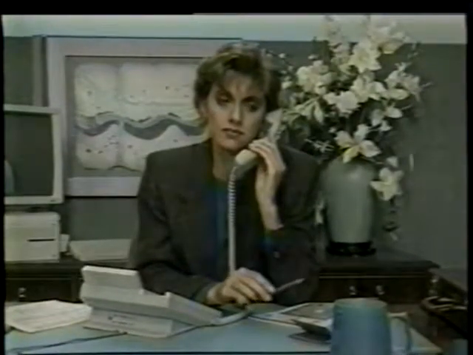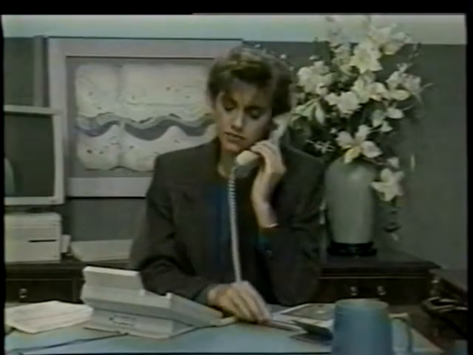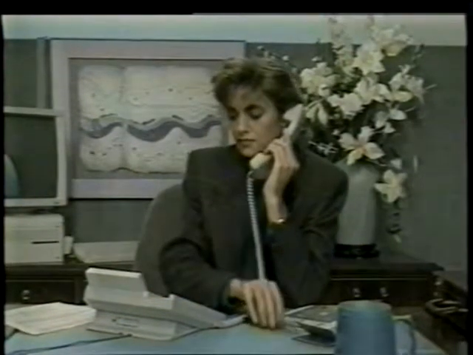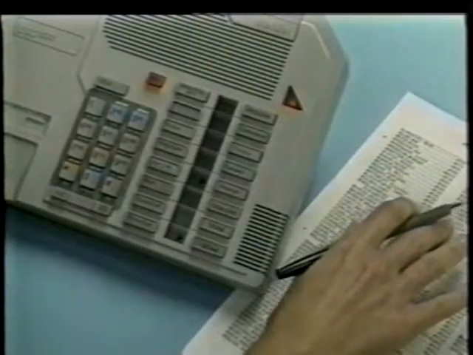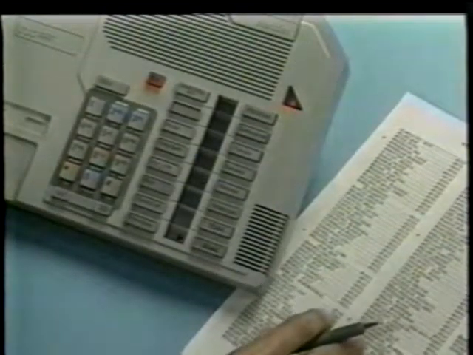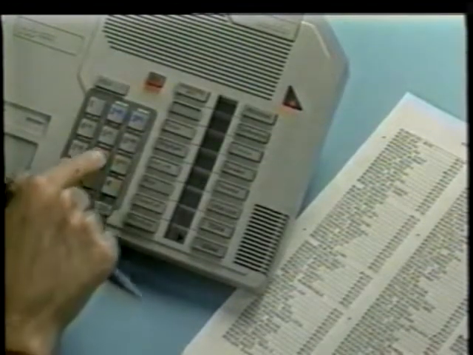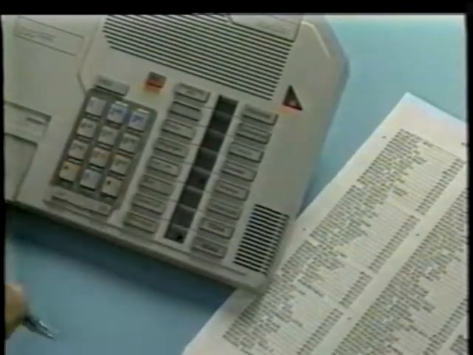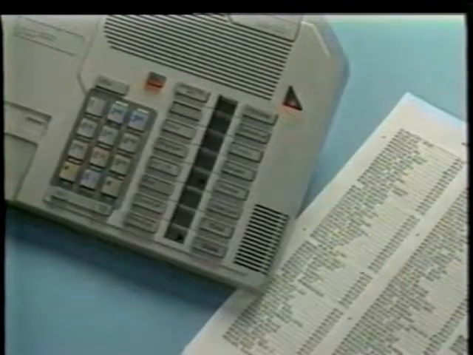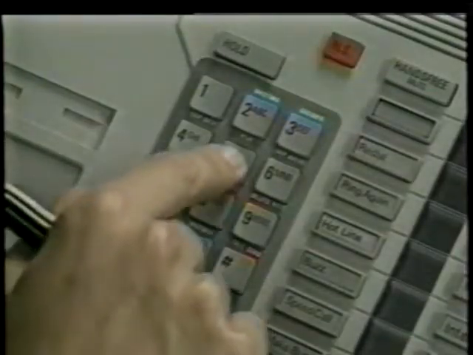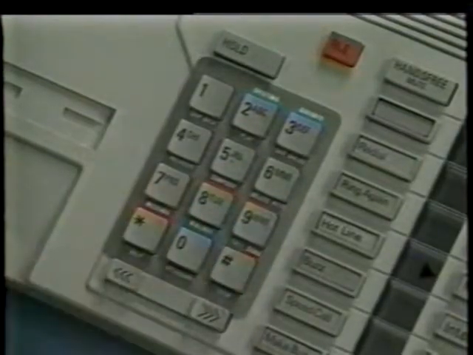If you want to forward this message after listening to it, simply enter 73. Forwarding message 4. Enter a list of mailboxes. Then enter each mailbox number followed by the number sign. If you need to cancel the last mailbox number entered, simply press 0 and the number sign. After entering the last mailbox number, press the number sign twice.